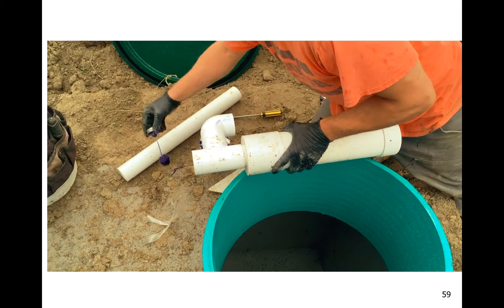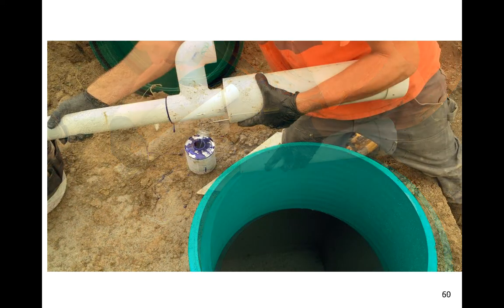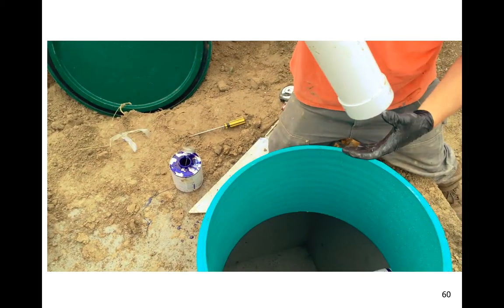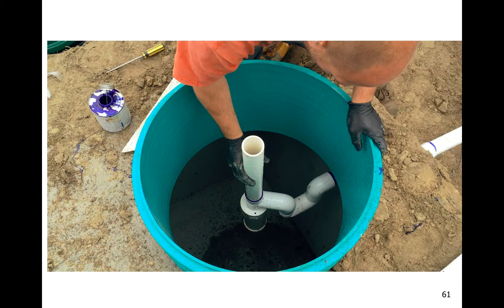From there, we'll have to glue the handle in place. And then once that glue is set up, we're going to dry fit the splitter valve onto the U fitting. And again, this last connection here is not glued. We want to be able to remove the splitter valve for servicing.